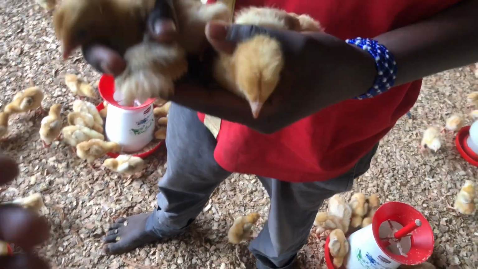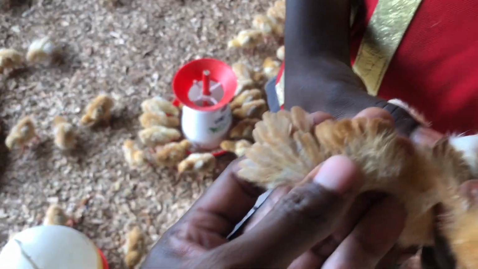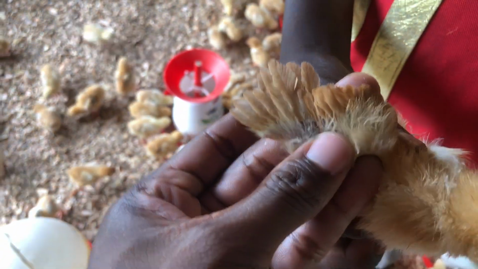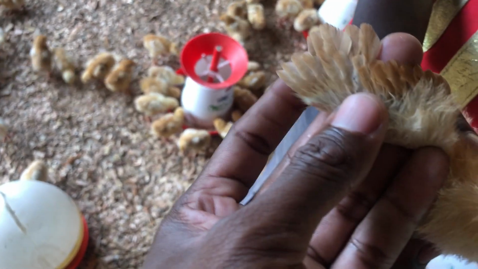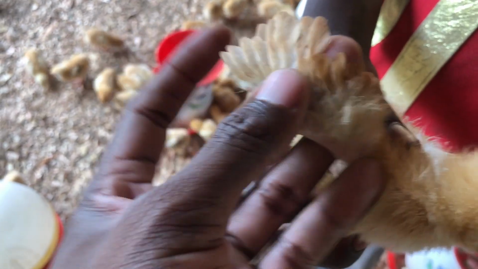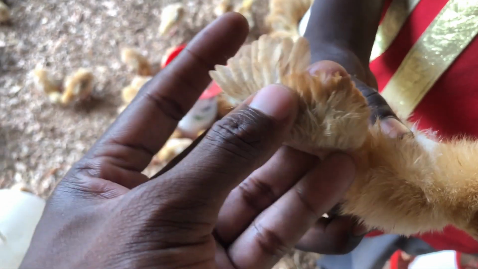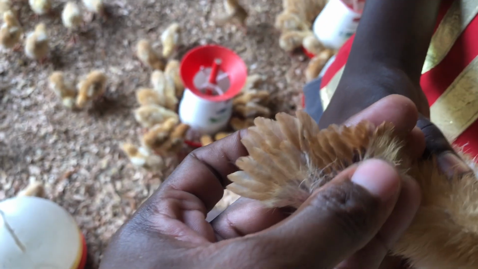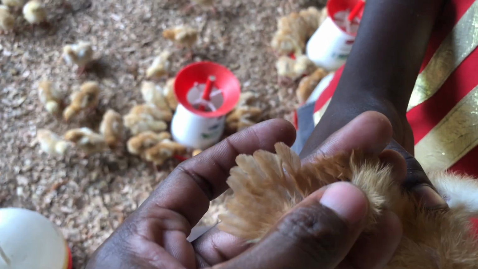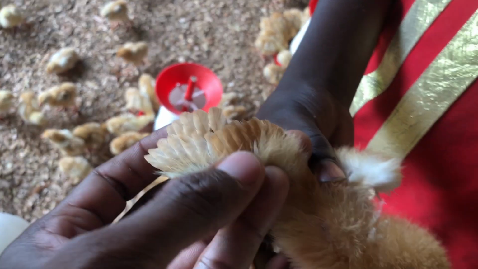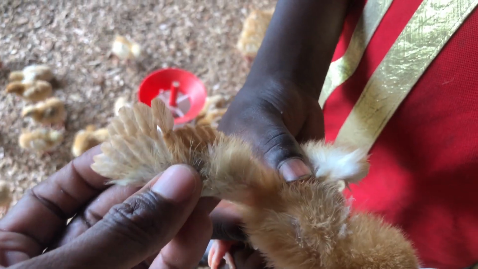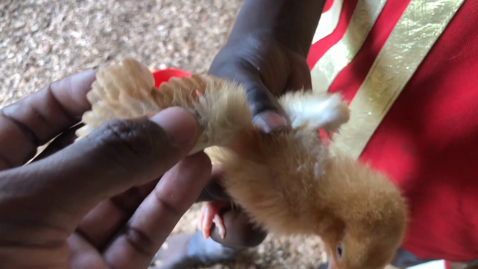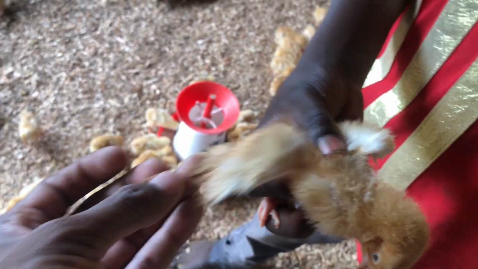Now let me show you how the male looks like. Okay, so this one is the male. As you can see, on the other end, the feathers don't have any pattern. They just look like one is longer, this one is shorter, this one is longer. They don't have any beauty pattern. And also on the second batch of feathers, you will find out that it has feathers that are all of the same size. And that is how you'll be able to know the difference between the male and the female chick on your farm.